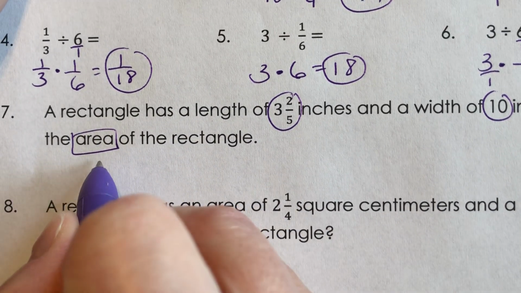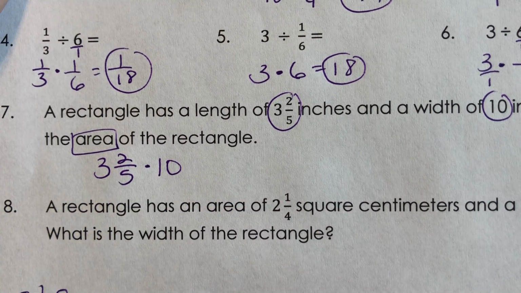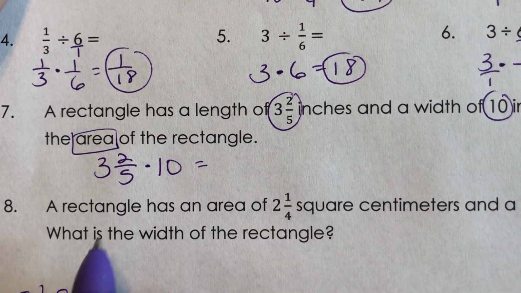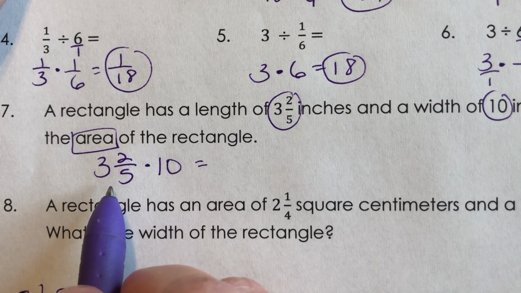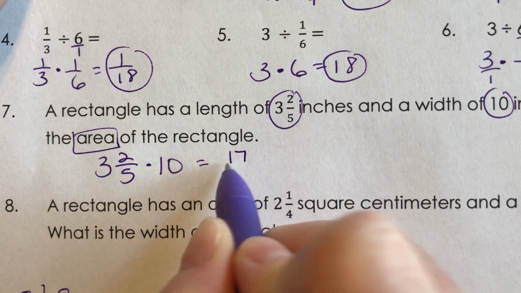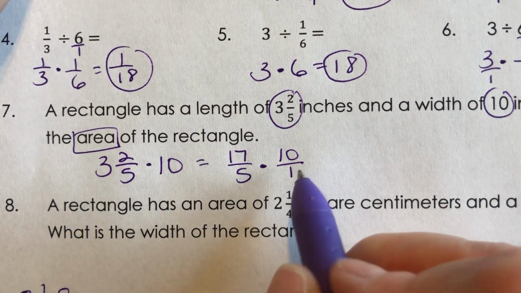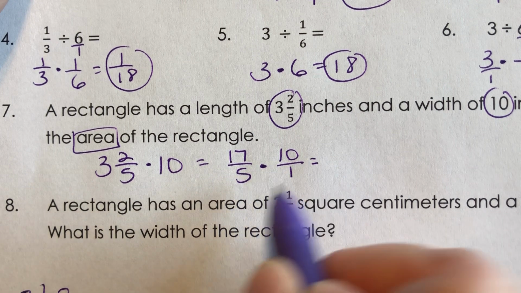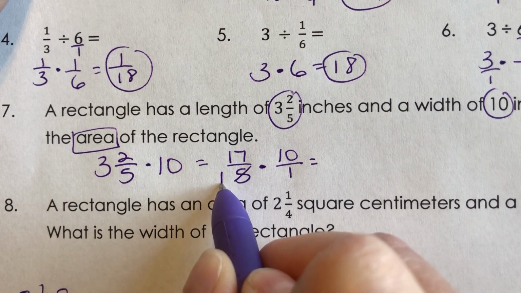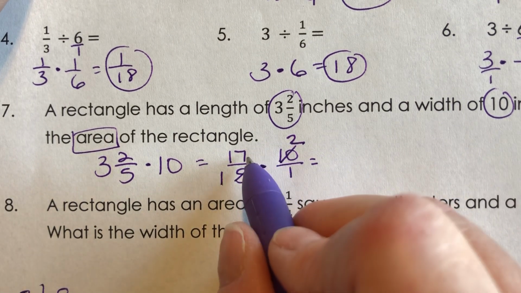To find the area of a rectangle, you simply multiply the length and the width. And when you're trying to multiply and you have mixed numbers, change them to improper. It makes it so much easier. 5 times 3 is 15. 15 plus 2 is 17/5 times, I'm going to put a 1 underneath this 10. And we can cross simplify here. 5 goes into 5 once. 5 goes into 10 twice. I'm left with 17 times 2.